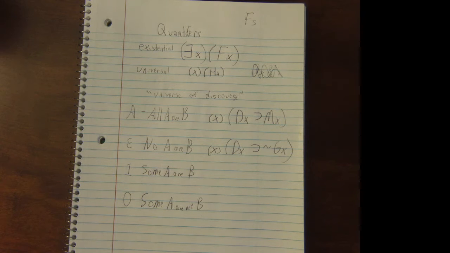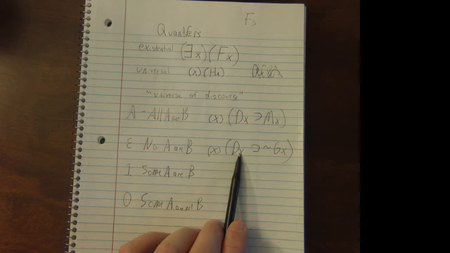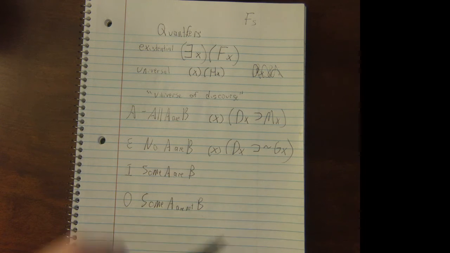Let's do the I statements. Some students are sophomores. Nope, that's bad, they both start with S. Some students are juniors. Well, we certainly don't want to use an if-then. If they're a student, then they're a junior. That clearly doesn't follow.